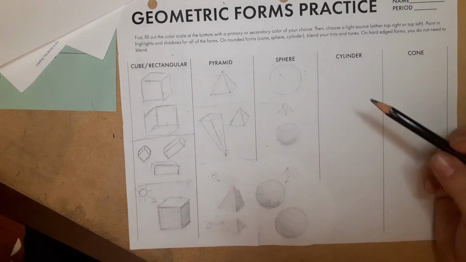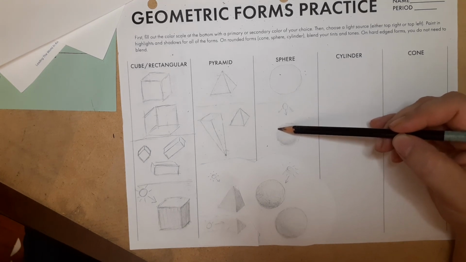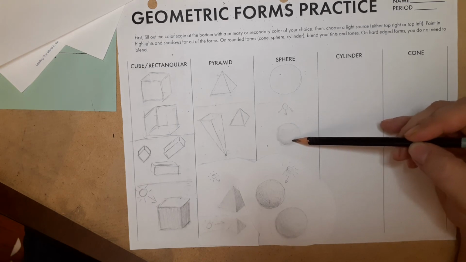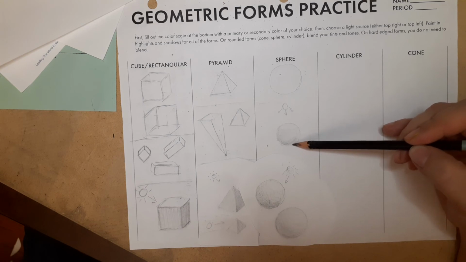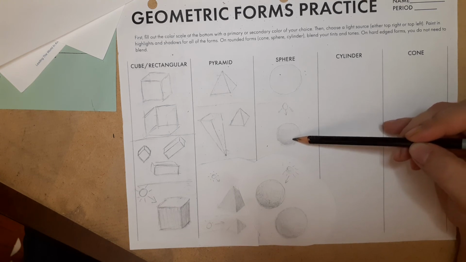But if you want to do that, you can. Artists use blending stumps that come to a point so you can target specific areas better. It also prevents the oils from your fingers from getting into the drawing. These little cone-shaped paper things are called blending stumps.